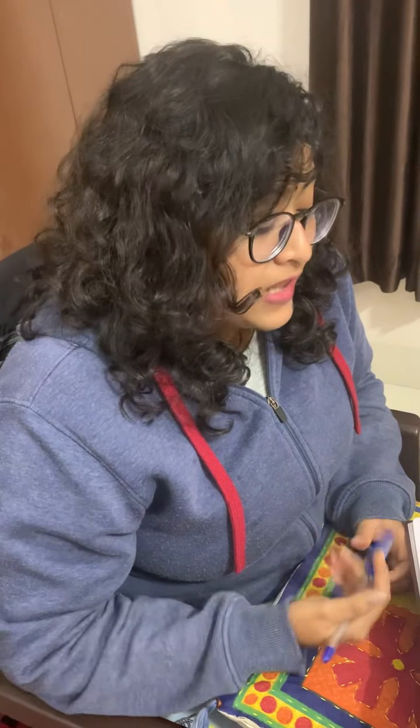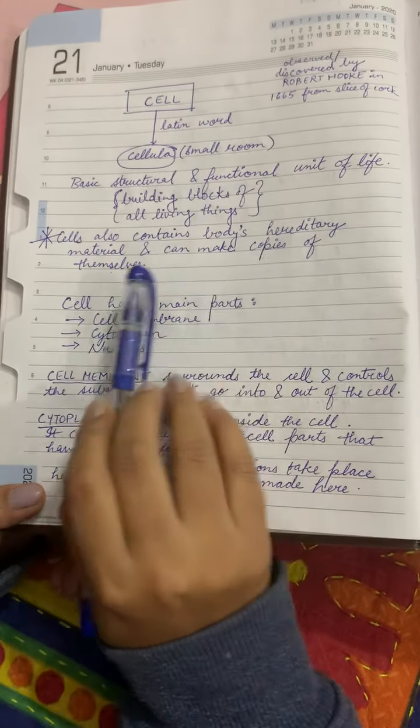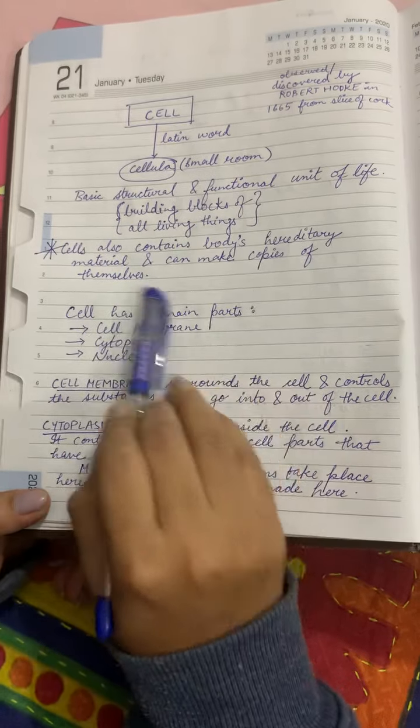So, cell is also known as the basic structural and functional part of life. Also, it is known as the building blocks of life. Now, why is it called that? Actually, a cluster of cells makes tissues, a cluster of tissues makes organs, a cluster of organs makes organ systems, and through organ systems, what becomes? A living organism. Yes. Now, cells also contain the body's hereditary material and can make copies of themselves. We'll know about this part also.